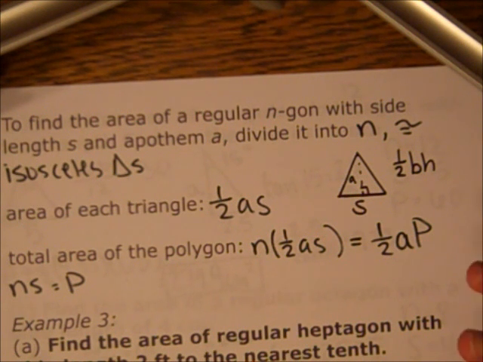Okay? Alright, now the process for doing this, finding the area of a regular polygon, is kind of a long process. There's several steps to it, but the good thing is that the steps are the exact same steps every problem, so once you get it down, you're pretty good. Alright, here we go. The area of a regular heptagon.